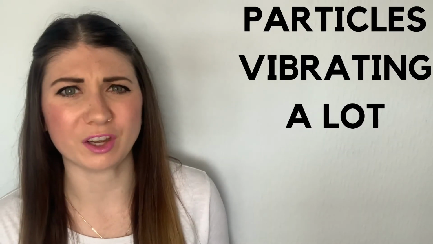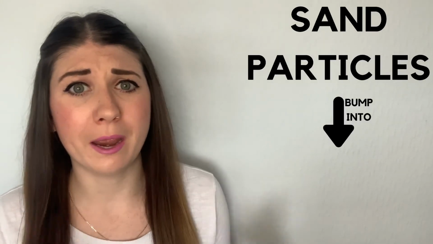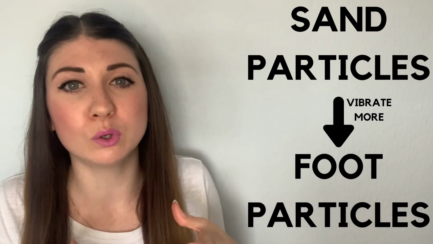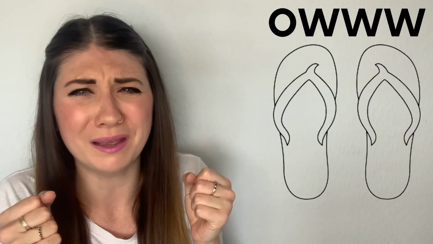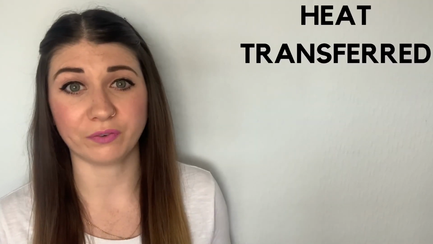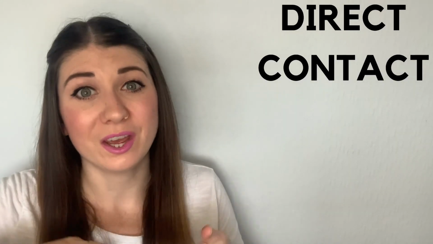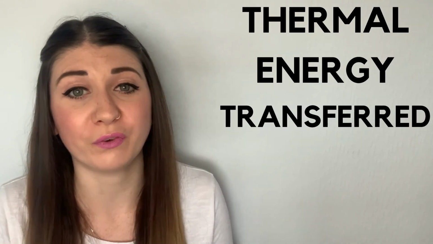This sand is hot, and the particles in it are vibrating a lot. Then, when I put my foot down on it, which is colder, the vibrating particles from the sand bump into the particles in my foot, and they transfer kinetic energy to them, making them vibrate more and heating my foot up. And so, ow, I can't walk on the sand anymore, I need flip-flops. This heat is transferred because of the direct contact between my foot and the sand, allowing the thermal energy to transfer from the sand to my foot.